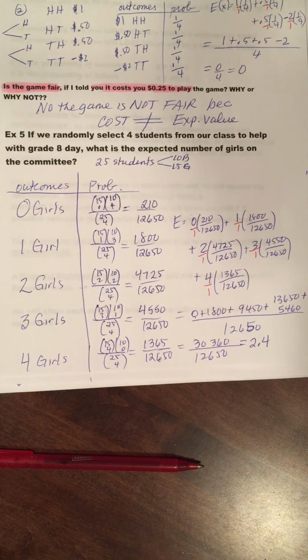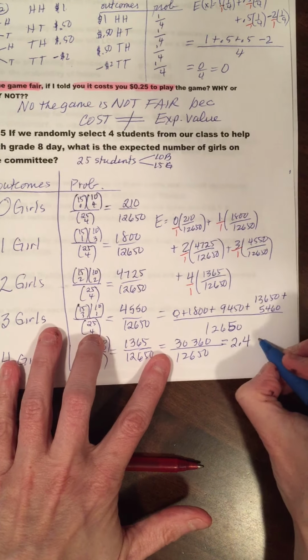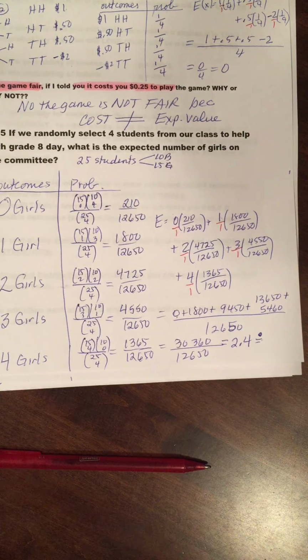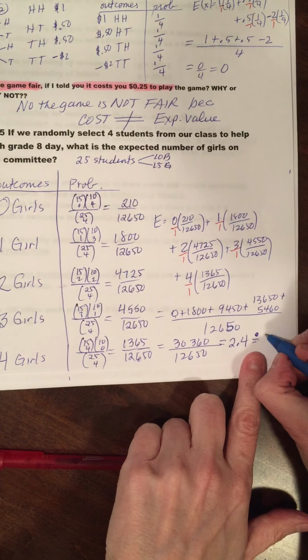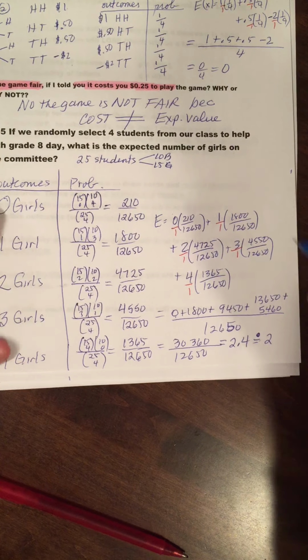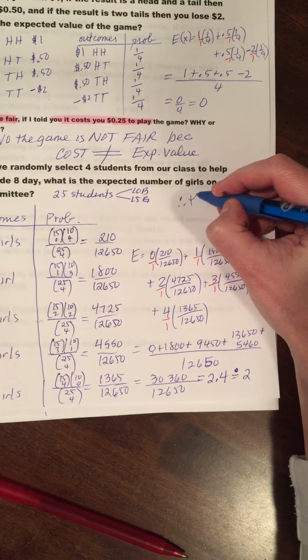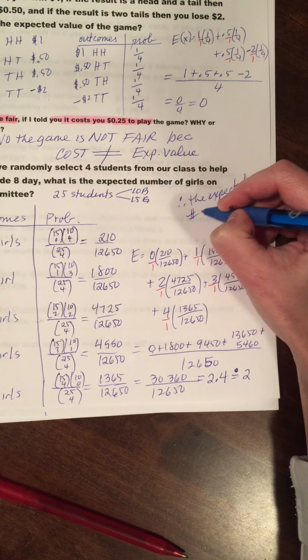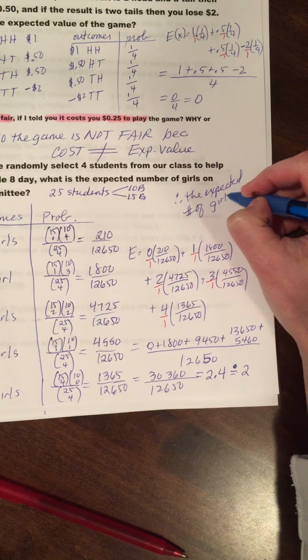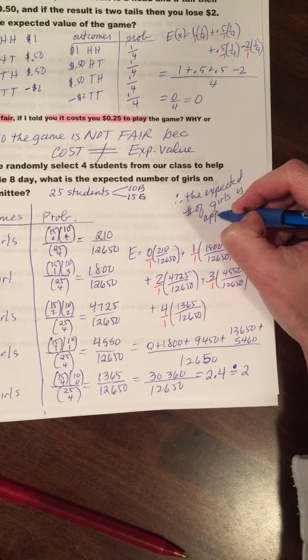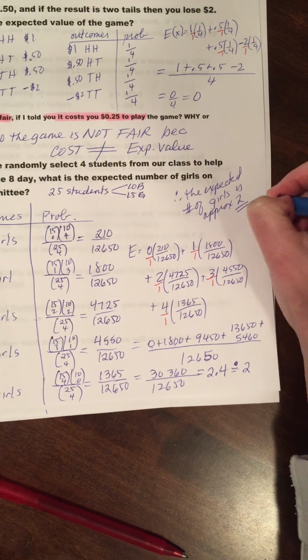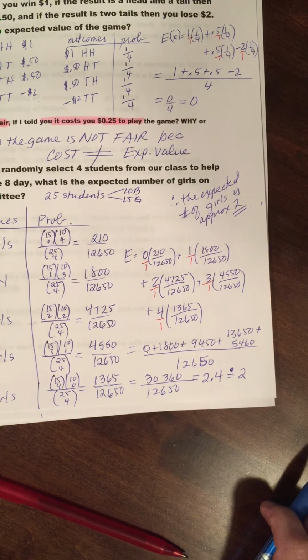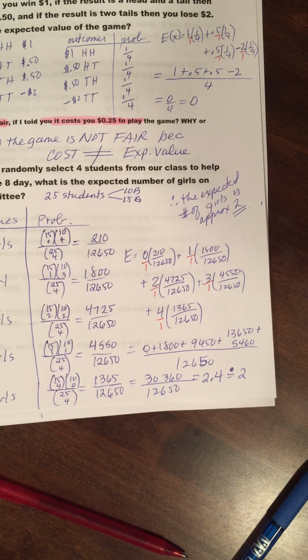2.4. Now, you can't have 2.4 of a girl. It's not possible. Okay? Just like you can't have a portion of a coin or whatnot. So this is approximately 2. So therefore, the expected number of girls is approximately 2. Notice that beautiful word of approximately.